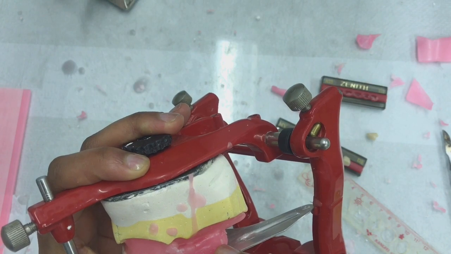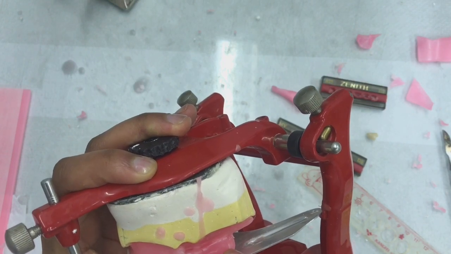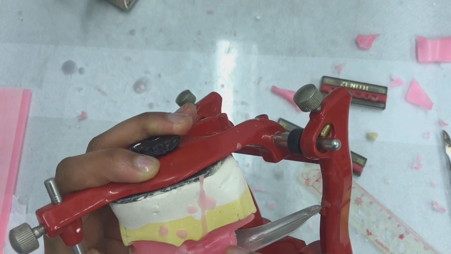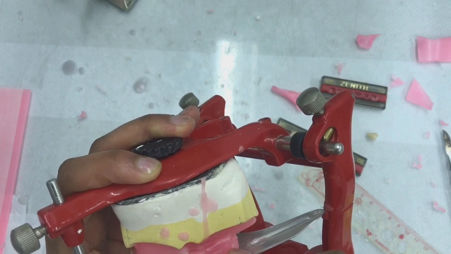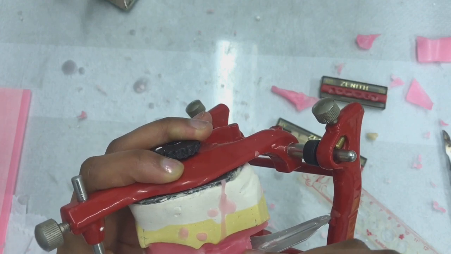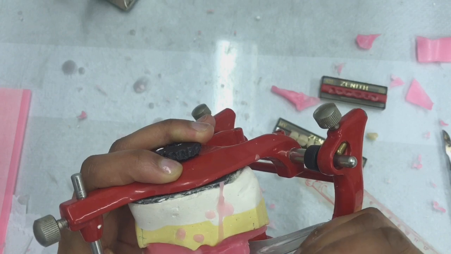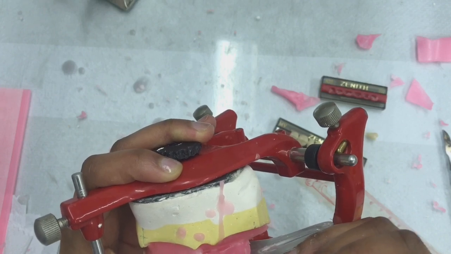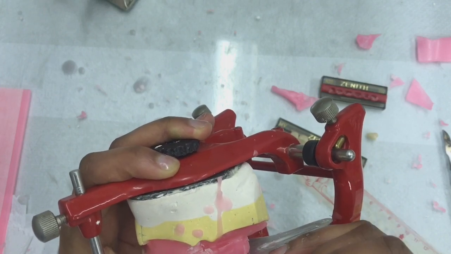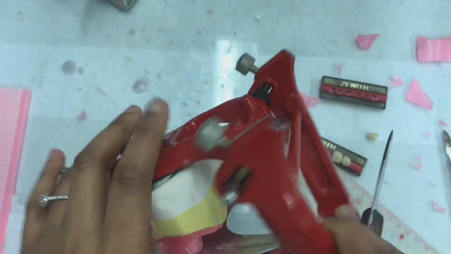You're going to have to do this a couple of times, the tweaking of the tooth. You tweak it until you get it right. There is absolutely no way that you are going to get this the first time around that you position your tooth. So you need to just be patient until you get it correct.